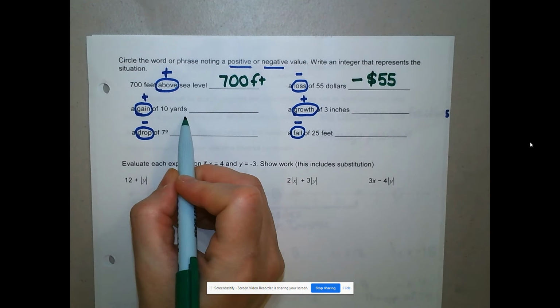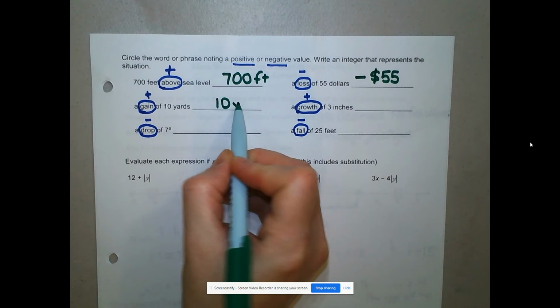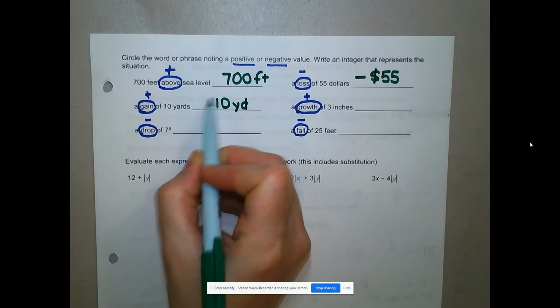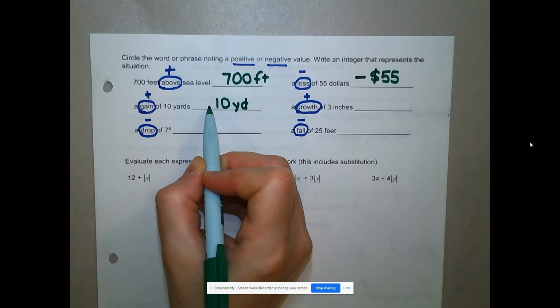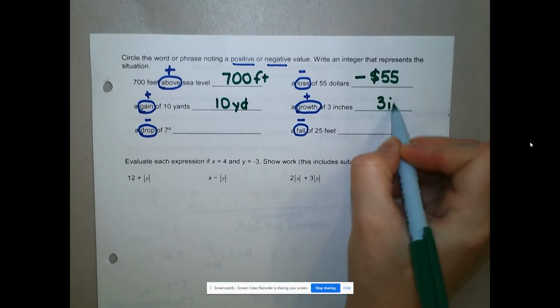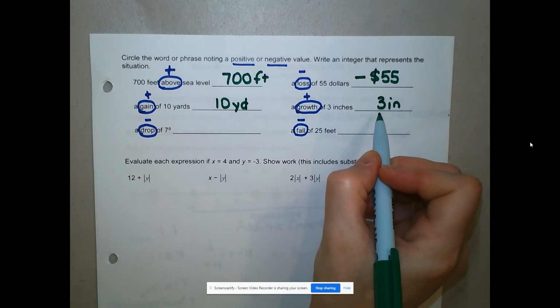A gain of 10 yards. So 10 yards is the thing we're talking about. Since it's a gain, it's positive. We don't have to put any symbol in front of it. Everyone knows that no symbol means positive. A growth of 3 inches. So 3 inches, but since it's a growth, positive, we don't put a symbol.